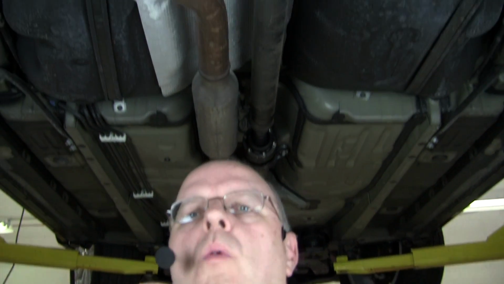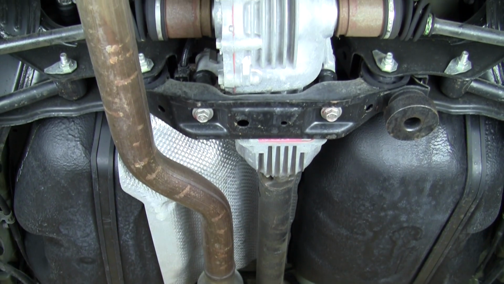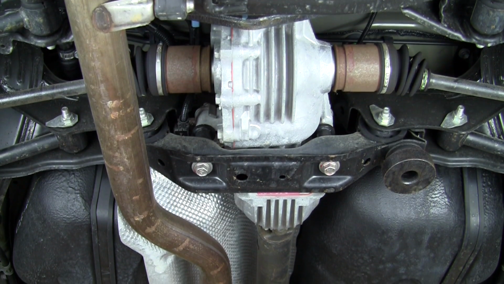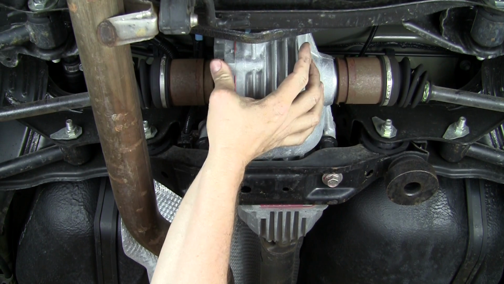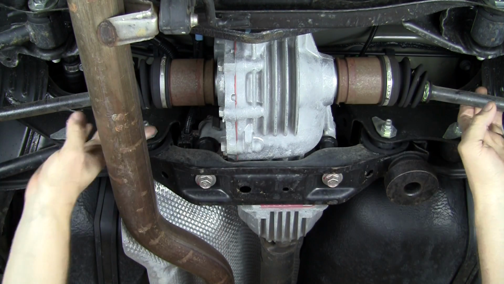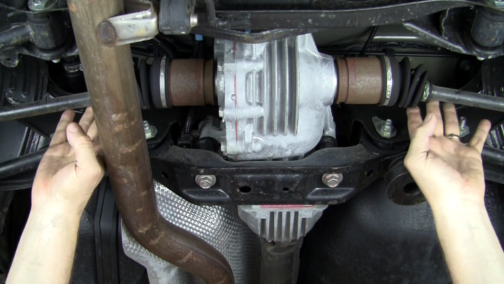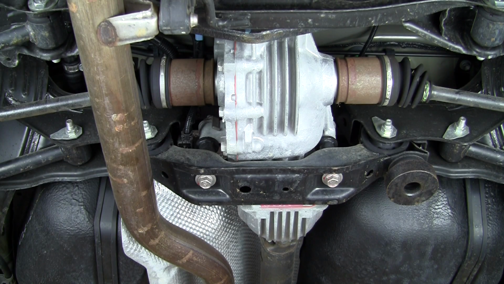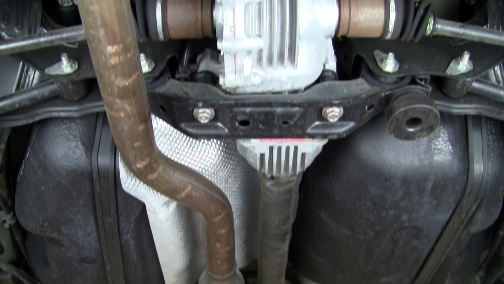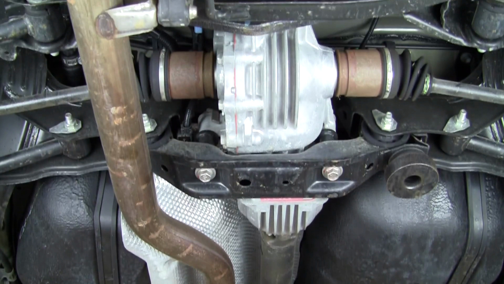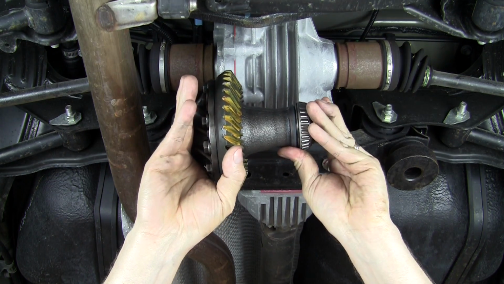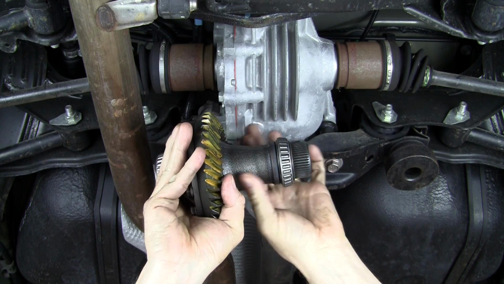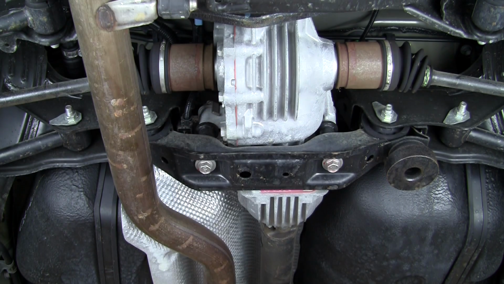All right, we're at the rear differential, looking forward from the back of the vehicle. As you can see here, we've got the differential housing, we've got the right and left hand axle shafts with CV joints going to the wheels, and then of course up in here we would have a ring gear with a differential gear set in it to allow for differences between left and right wheel speeds.